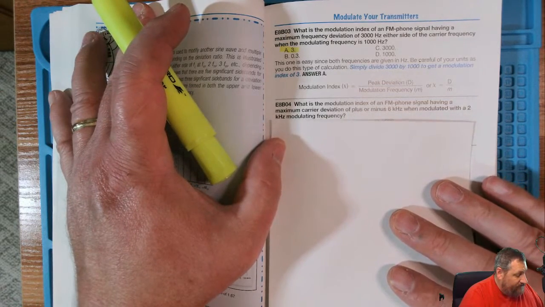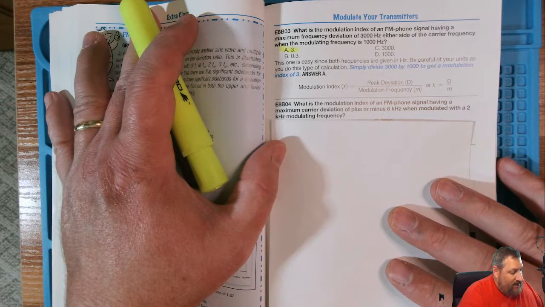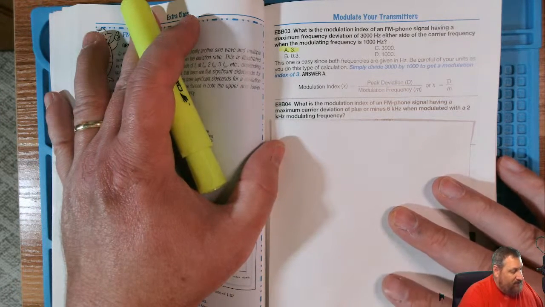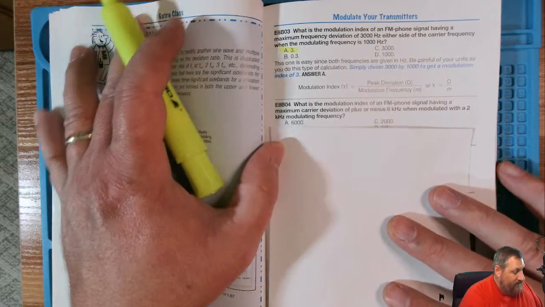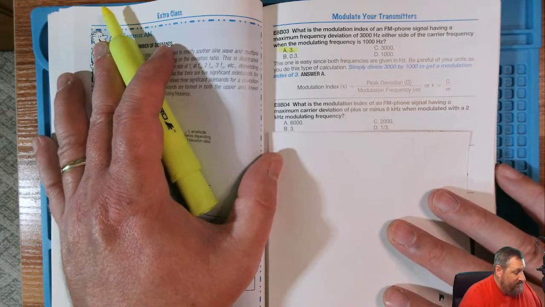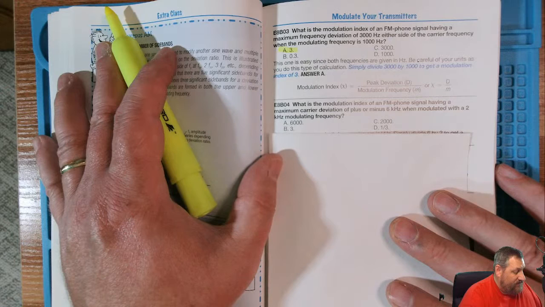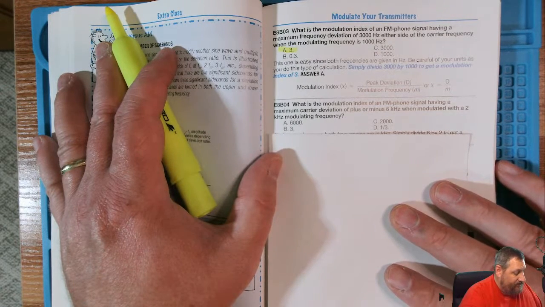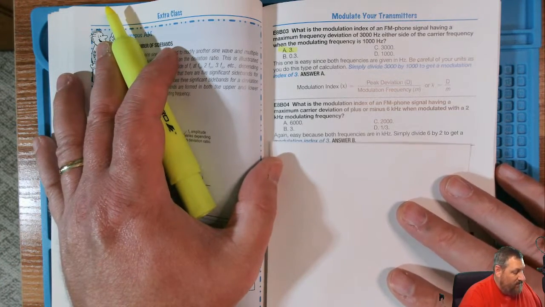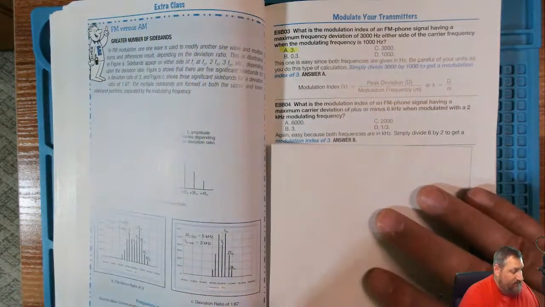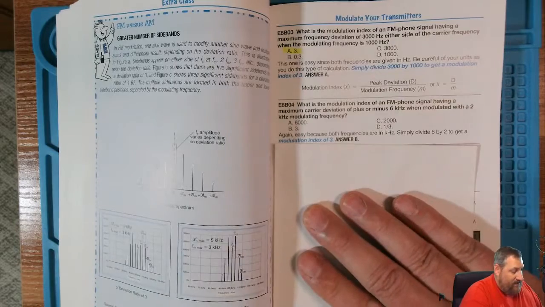Okay, next question here. What is the modulation index of an FM phone signal having a maximum carrier deviation of plus or minus 6 kilohertz when modulated with a 2 kilohertz modulating frequency? Is it A, 6000, B, 3, C, 2000, or D, 1/3? Again, easy because both frequencies are kilohertz. Simply divide 6 by 2 to get a modulation index of 3. Correct answer is B.